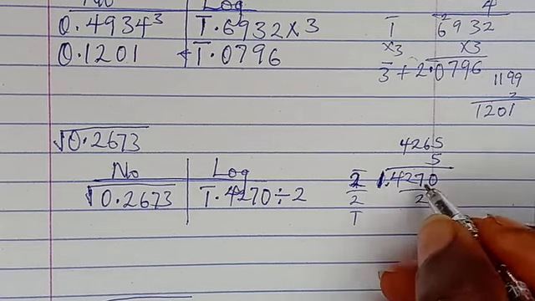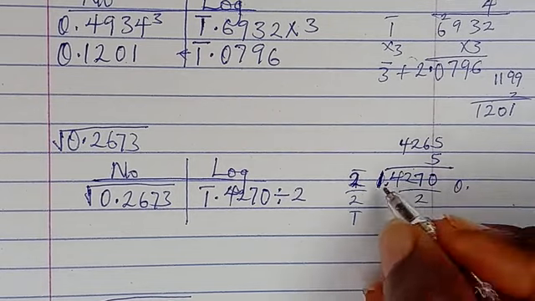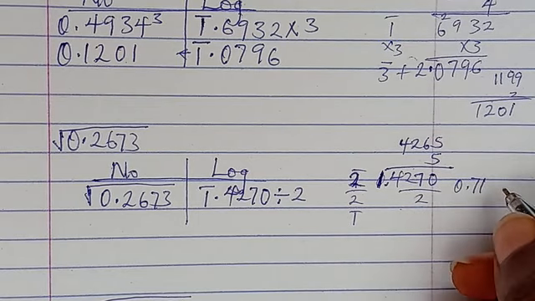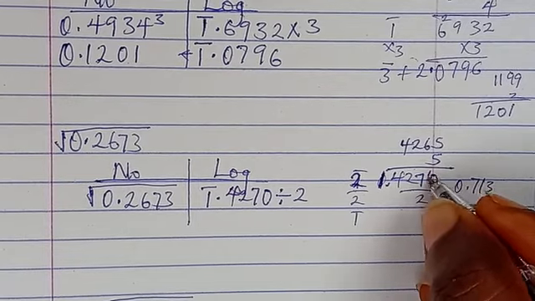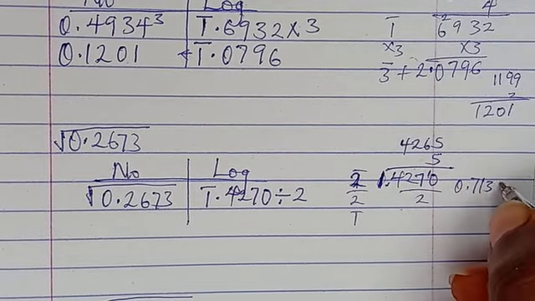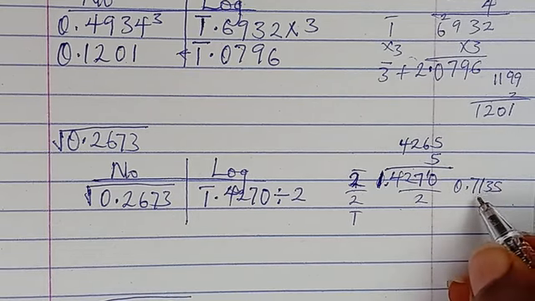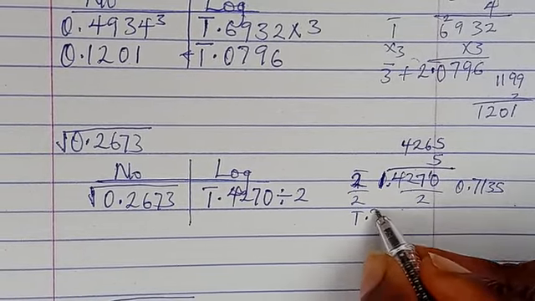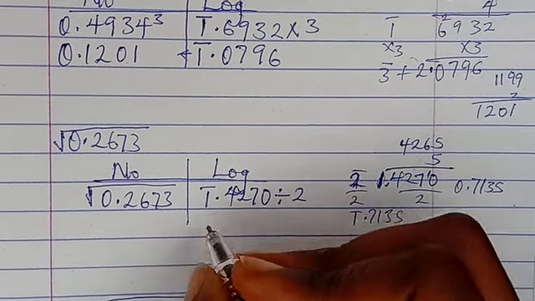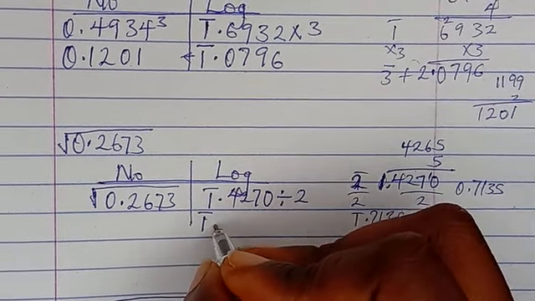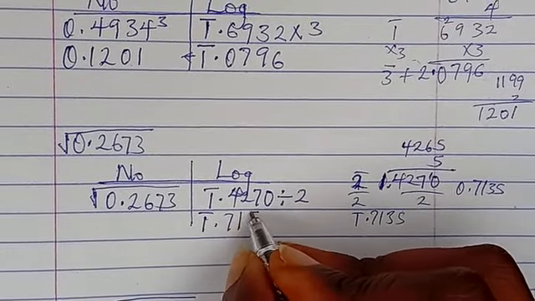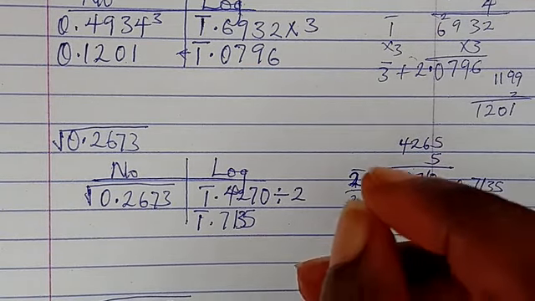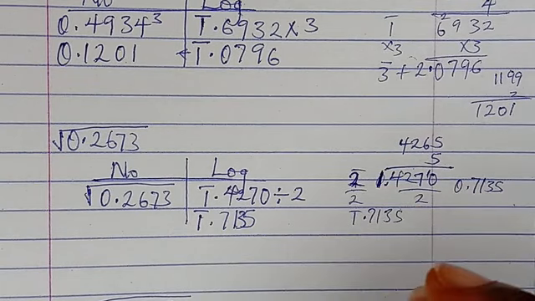2 can't divide into 1, so we have 0 point. We now join these two. 2 divided into 14 is 7. 2 divided into 2 is 1. 2 divided into 7, that is 7 into 2 is 3, remainder 1. Then this becomes 10. 2 into 10 is 5. So we have to join it now. So this is bar 1, 0 point something, so we have to say 0.7135. So that is our value here, bar 1.7135. And that is what we are going to look for in our anti-log tables.